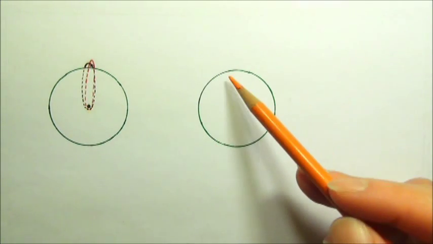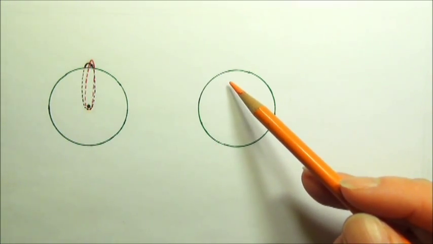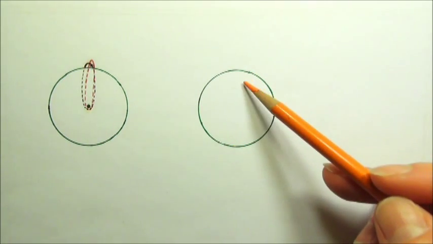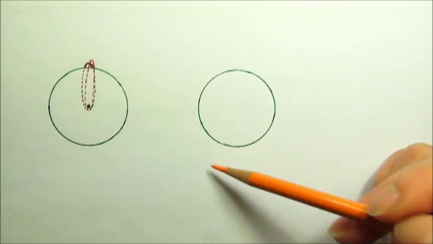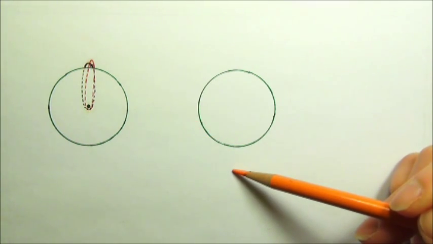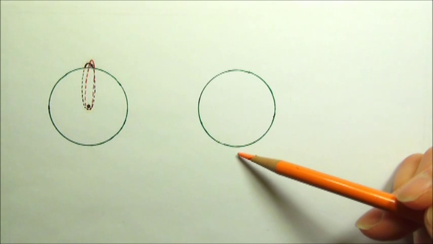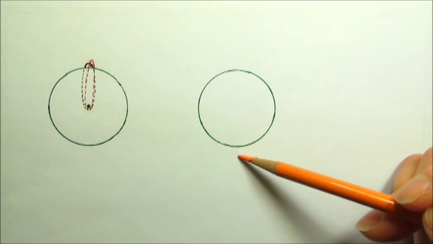Of course, in reality, the Earth is not just a small dot. It is big. So when we send the satellite up in orbit without having it crash into the Earth, we have to make the orbit big enough so that it misses the Earth. Well, we also want it to miss the atmosphere, so there is no air resistance to slow the satellite down.